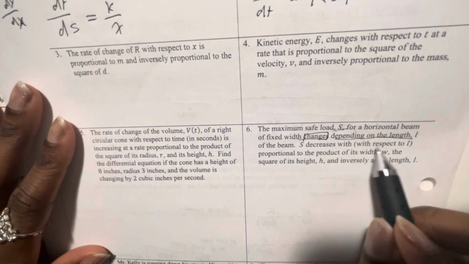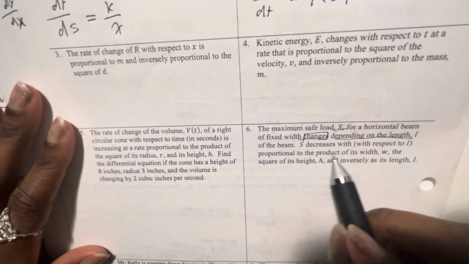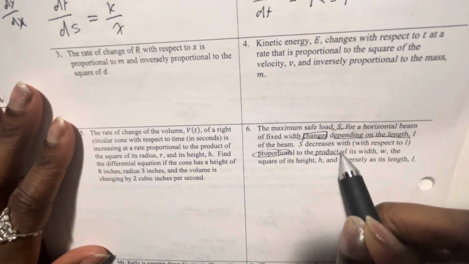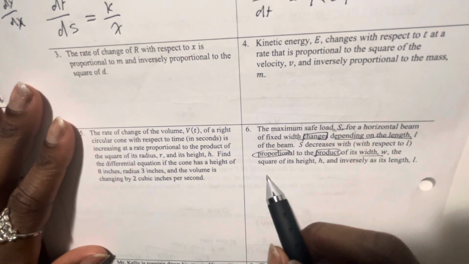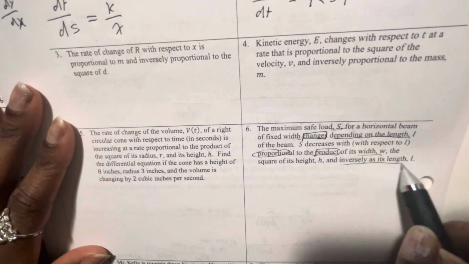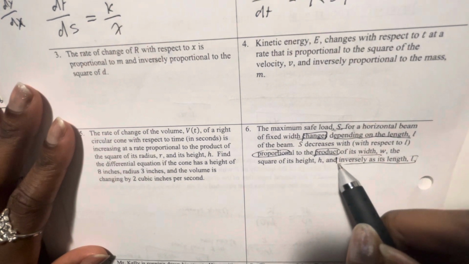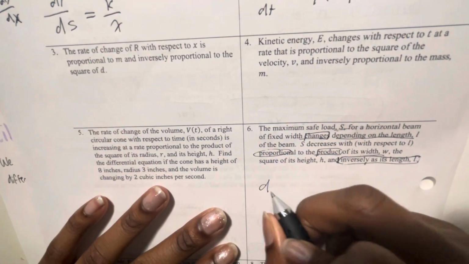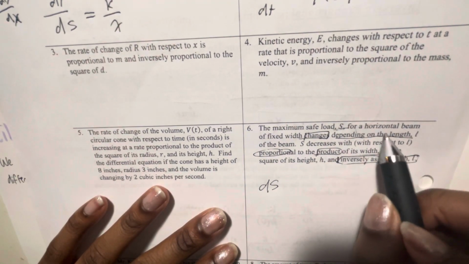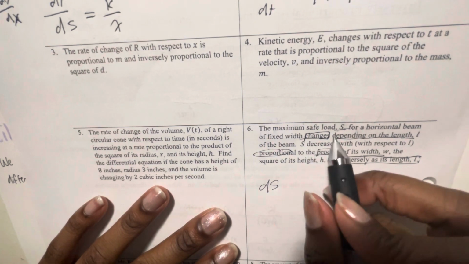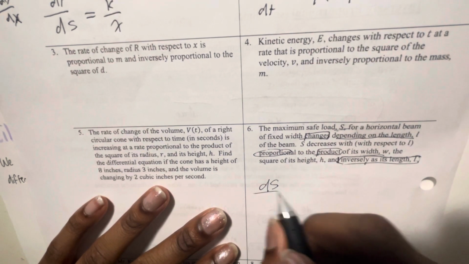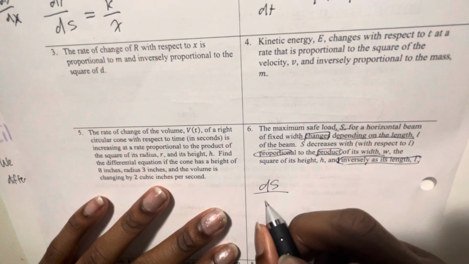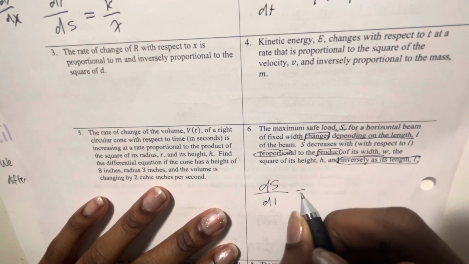S decreases with respect to L, proportional to the product of its width, the square of its height h, and inversely as its length L. This is a lot. First things first, we know it's going to be the change of S, the maximum safe load, and that's dependent on the length of the beam, so over dL.